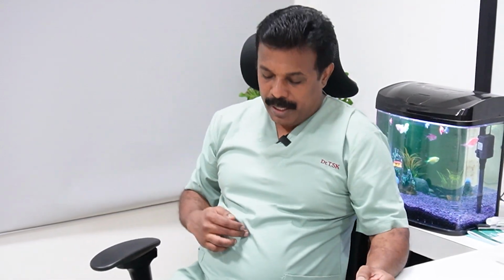The pain is initially located around the umbilicus. Later it moves to the right iliac fossa, that is the lower right abdomen. That means initially the pain is around the umbilicus and then it shifts to the right lower abdomen. In acute appendicitis you will have these symptoms.